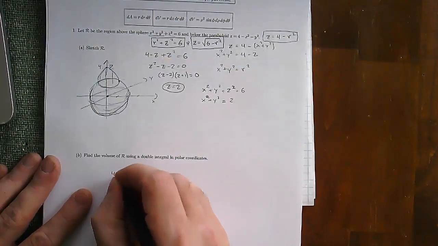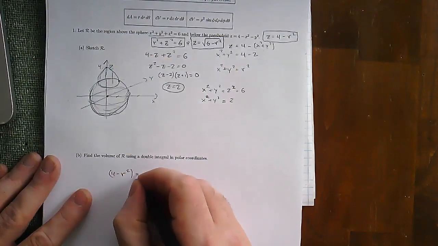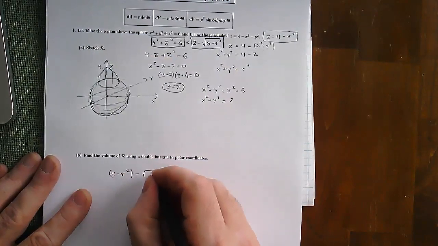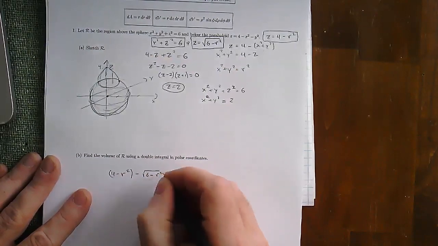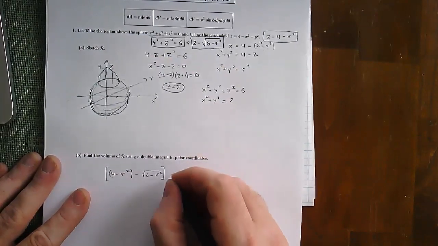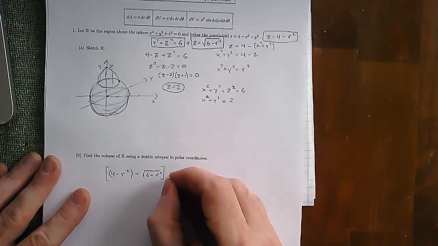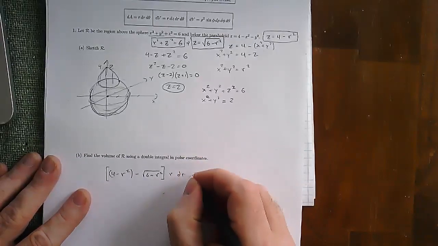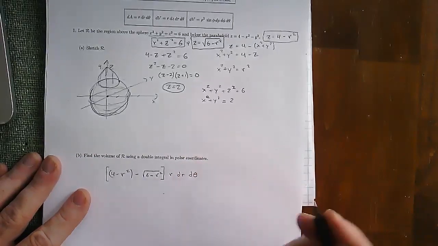So 4 minus r squared minus the square root of 6 minus r squared, right? And then since we're integrating in polar coordinates, our conversion factor is going to be r dr d theta.